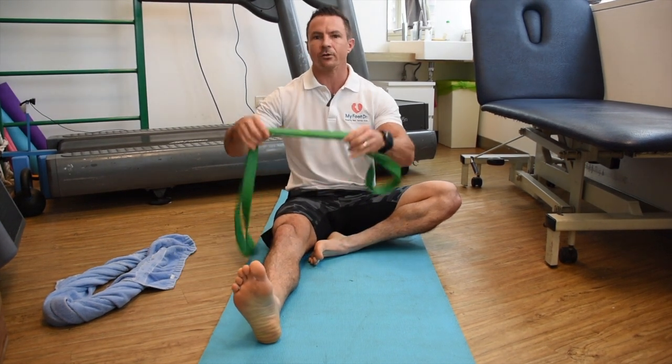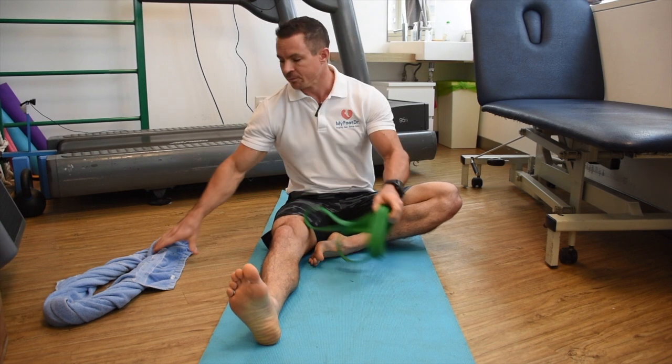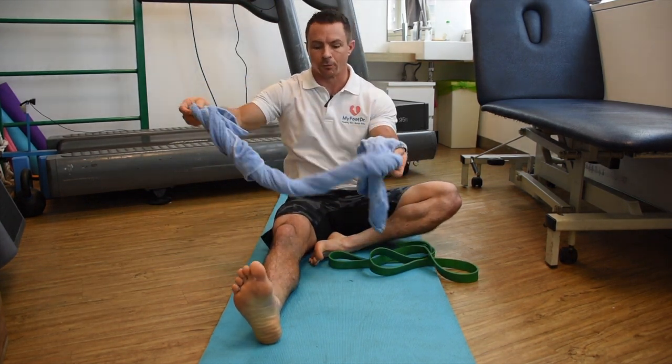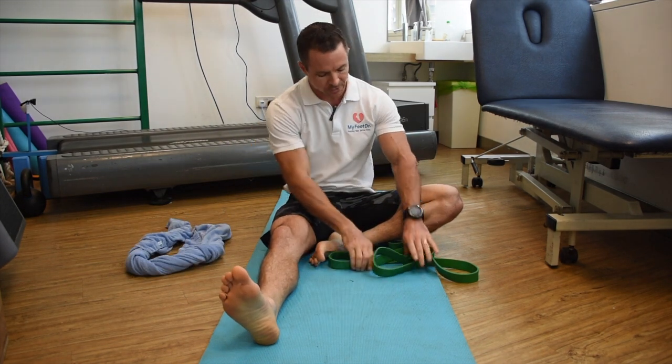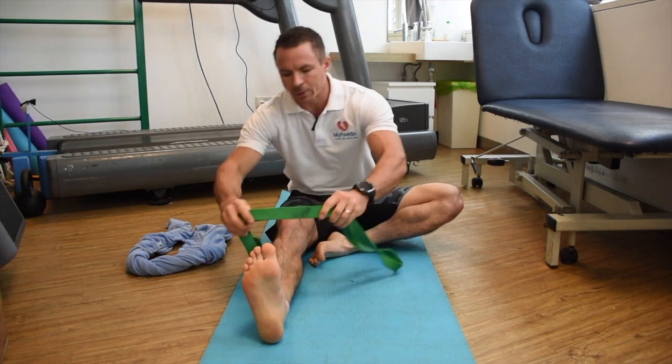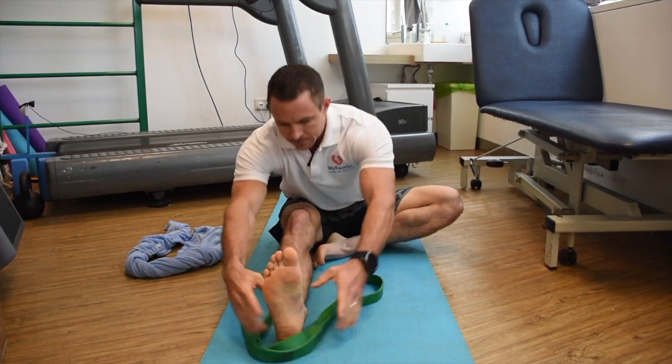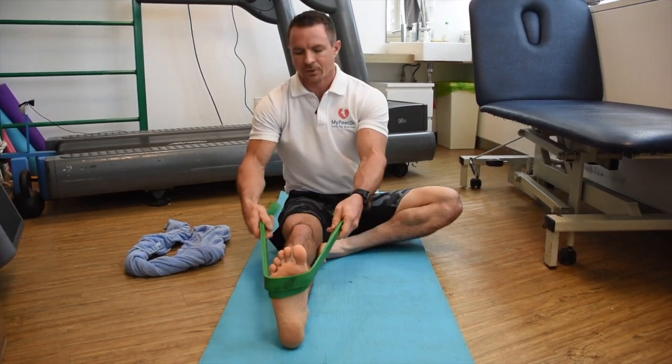So to stretch things out, you can grab a band, a belt, or you can roll a towel up, and the towel will work fine. You don't need any special fancy bands. Grab the band, we're going to pop it under the ball of our foot. We're going to grab the band, hold it in your 2 hands.